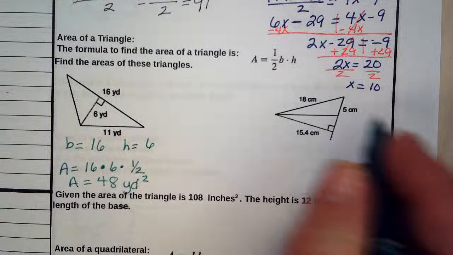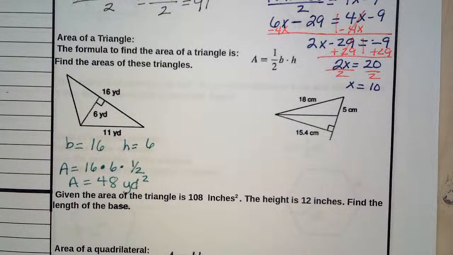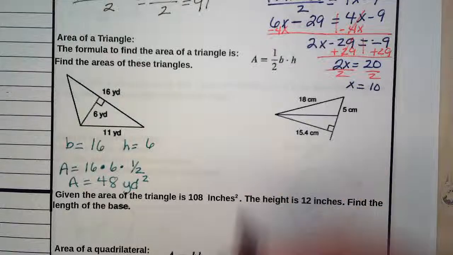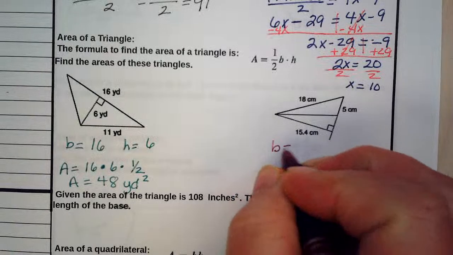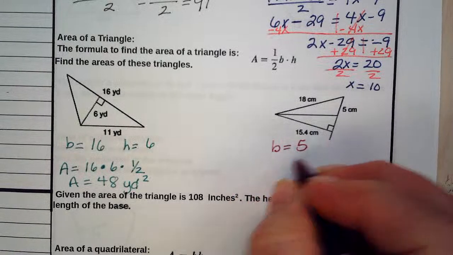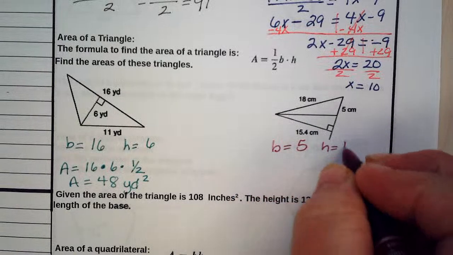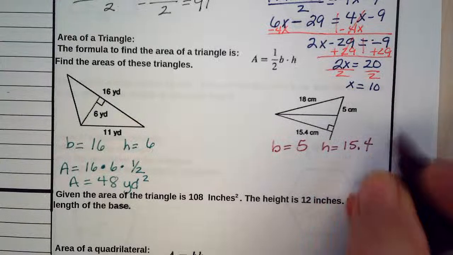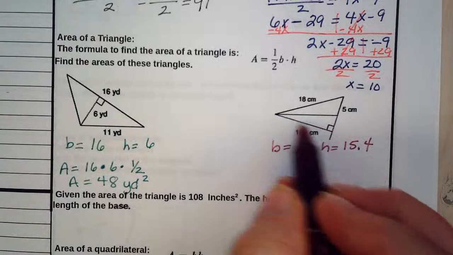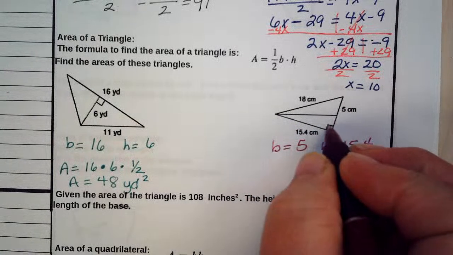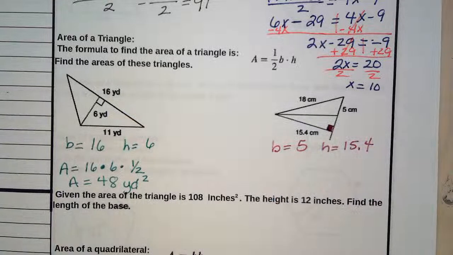If we're looking at this, our base is 5. Our height is 15.4. Because there's where the 90-degree, we're always looking for that 90-degree angle for our base and our height.